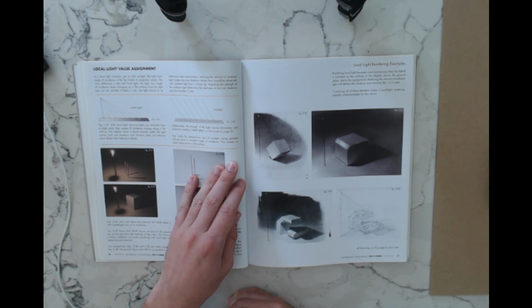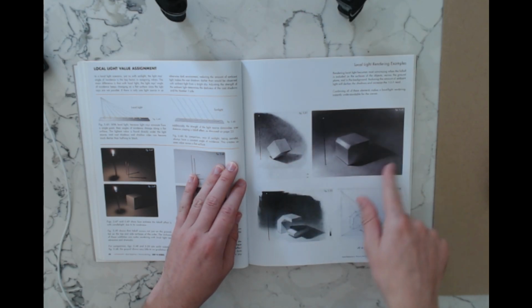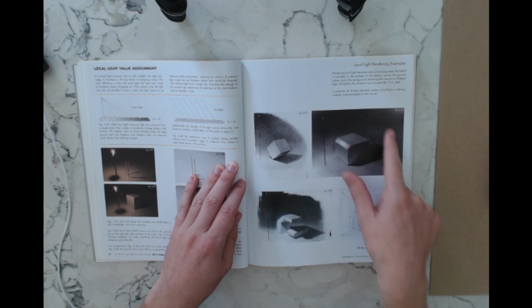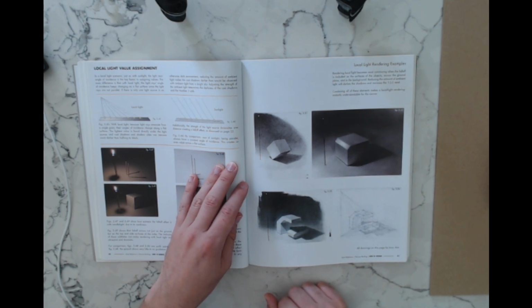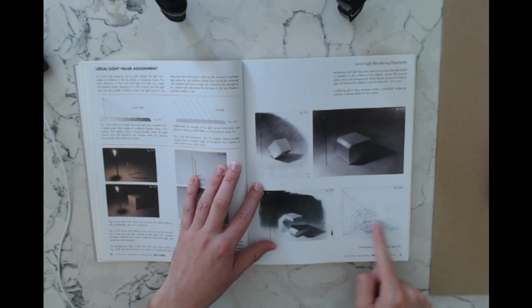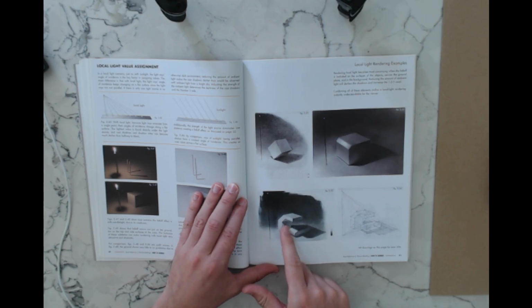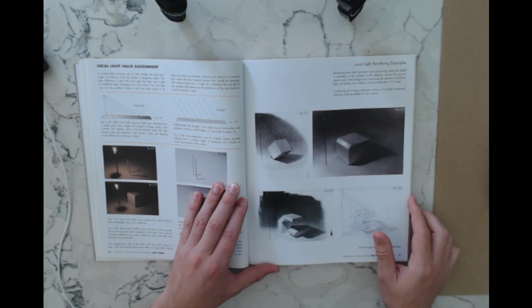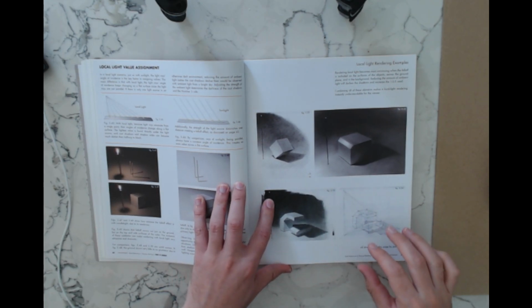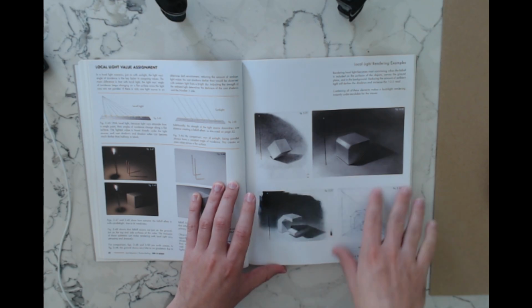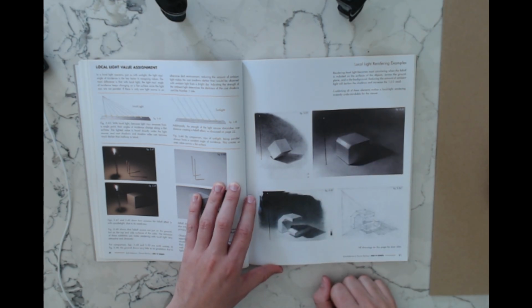Still looking at the casting shadows chapter, but this time we've got a bit more of an atmosphere in these images. You can see again the geometric construction he's used to cast the shadows accurately, and then he's got the rendered image on this side. It's rendered beautifully, very convincing, and these are all done on imaginary objects.